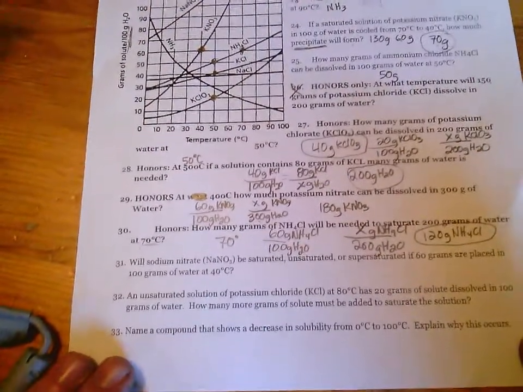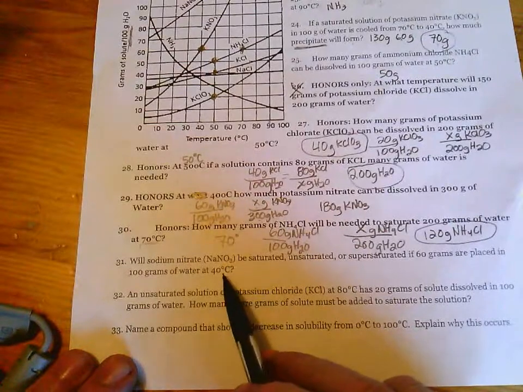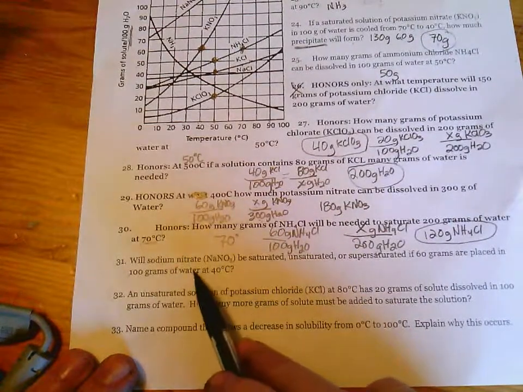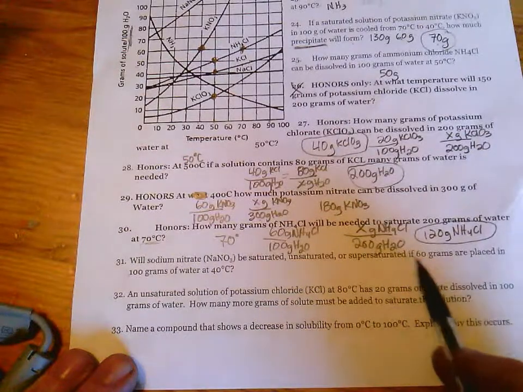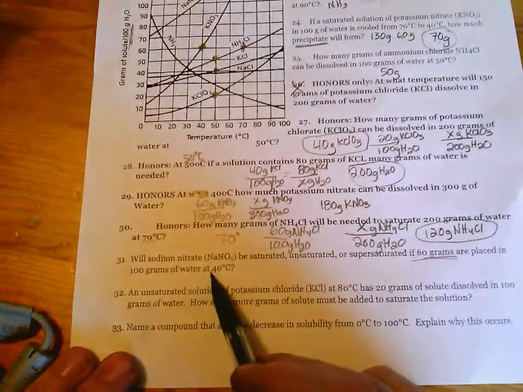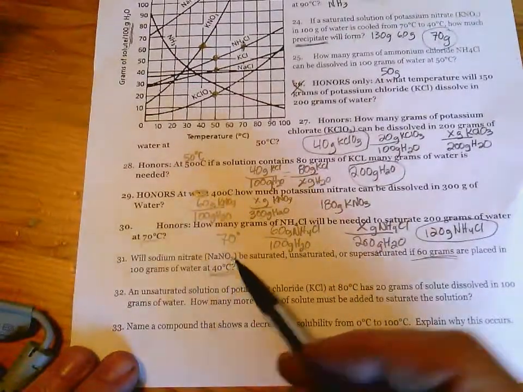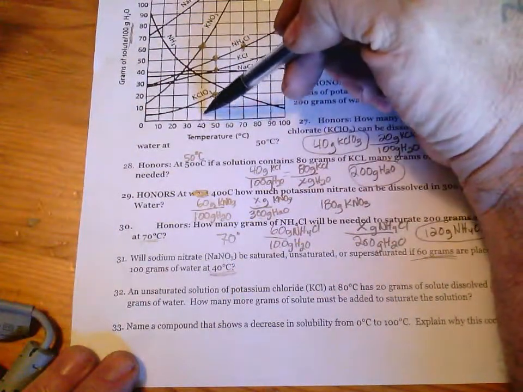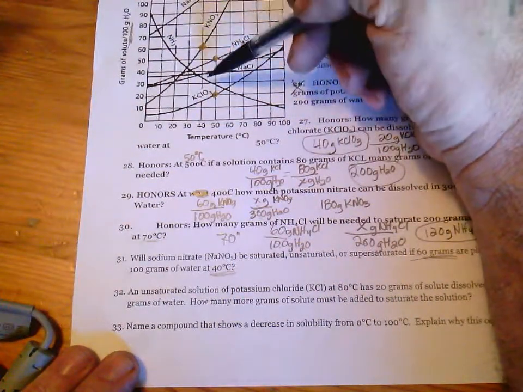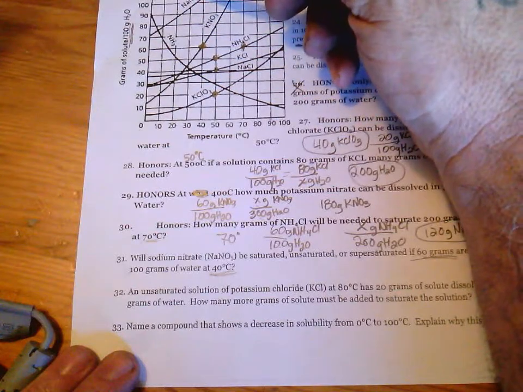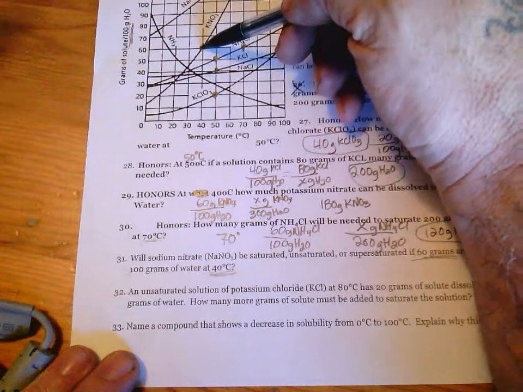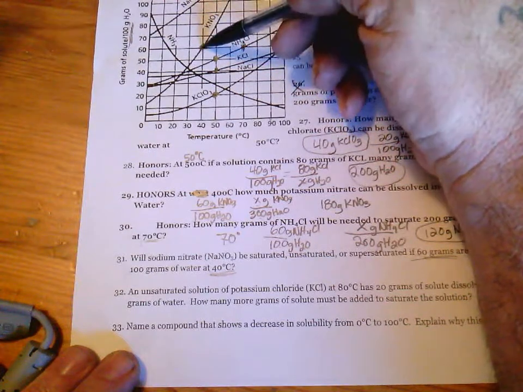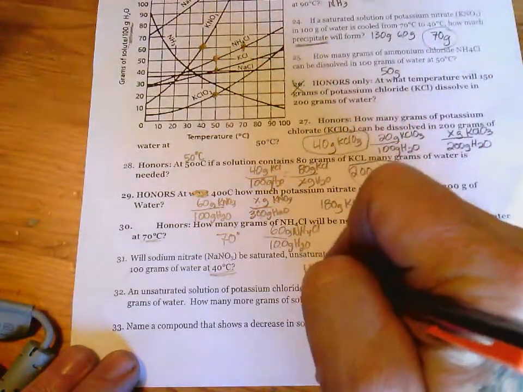Number 31. Will sodium nitrate be saturated, unsaturated, or supersaturated if 60 grams are placed in 100 grams of water at 40 degrees? So NaNO3 at 40 degrees Celsius will hold about 105 grams. So 60 grams will be under the line, and under the line is unsaturated.